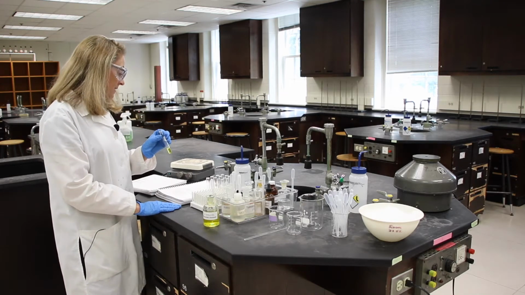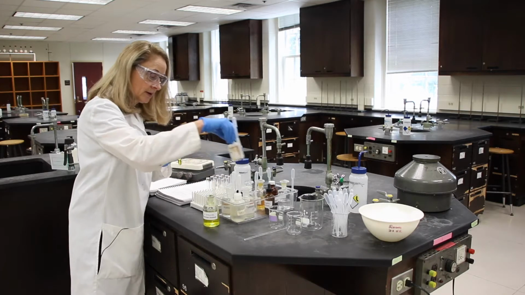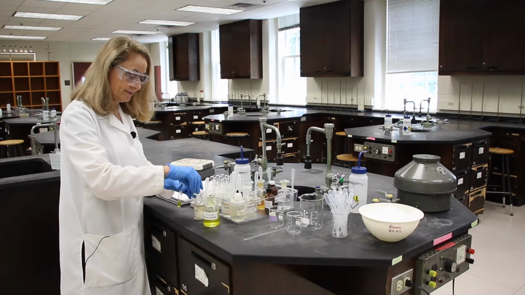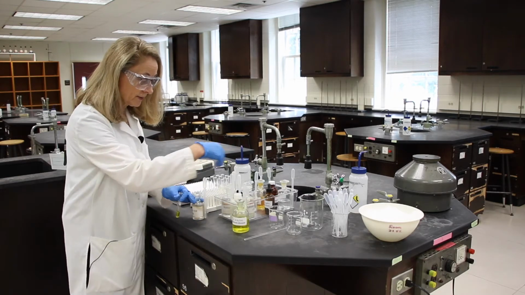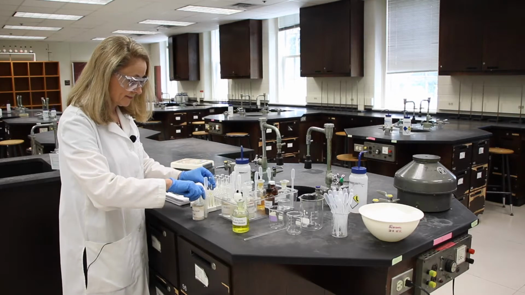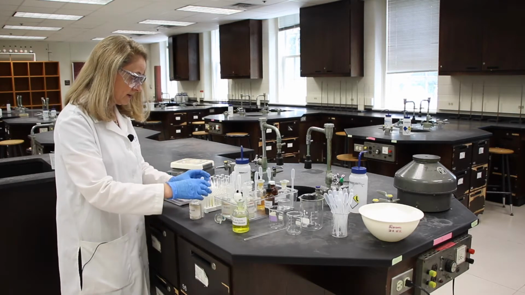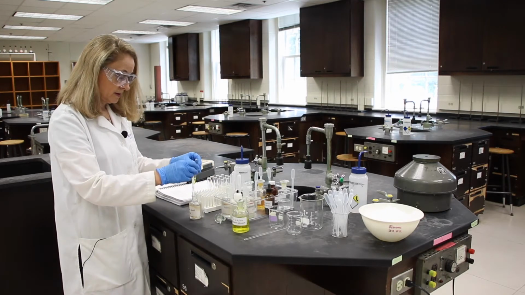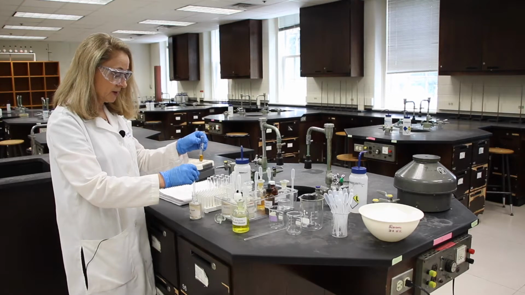All right, in the second step it says add 3 to 5 drops of sulfuric acid. And I've got all my reagents that I need in a tray here. That should be enough.